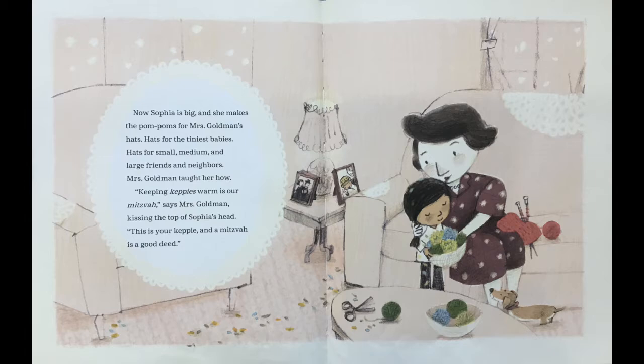Mrs. Goldman taught her how. "Keeping keppies warm is our mitzvah," says Mrs. Goldman, kissing the top of Sophia's head. "This is your kepi, and a mitzvah is a good deed."